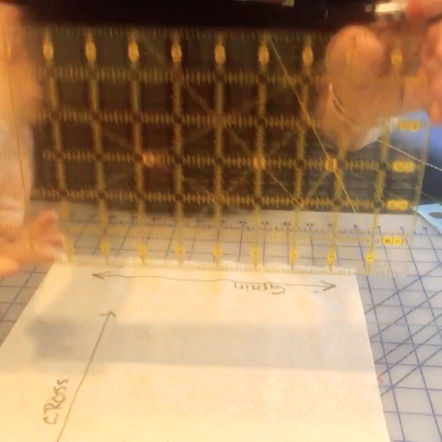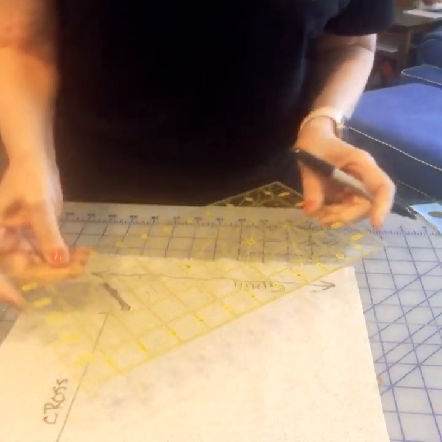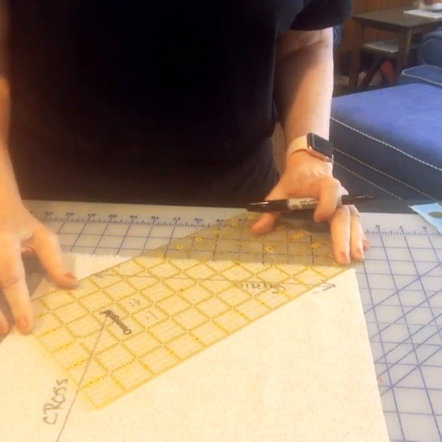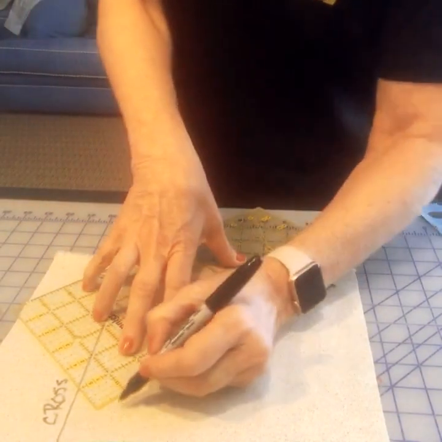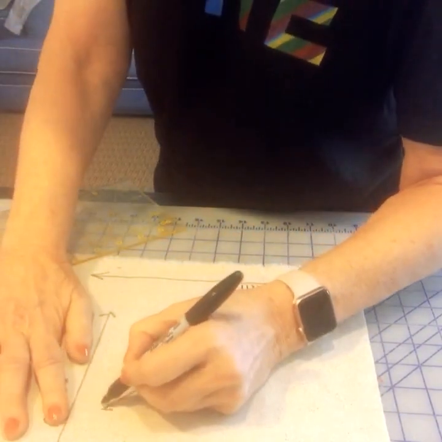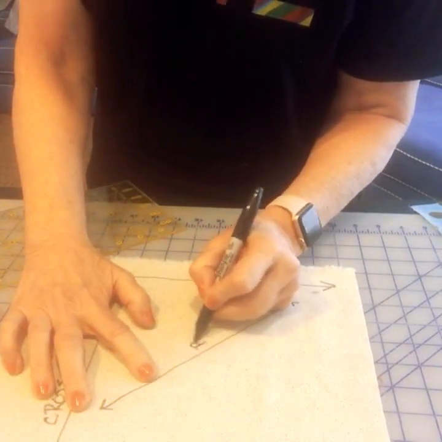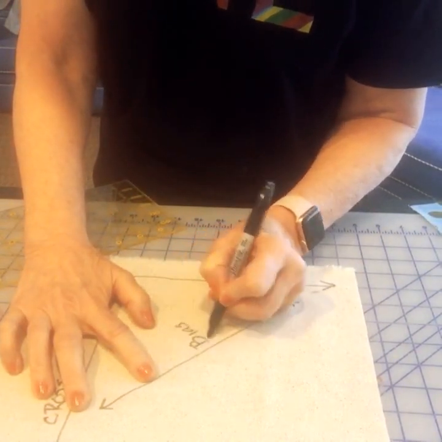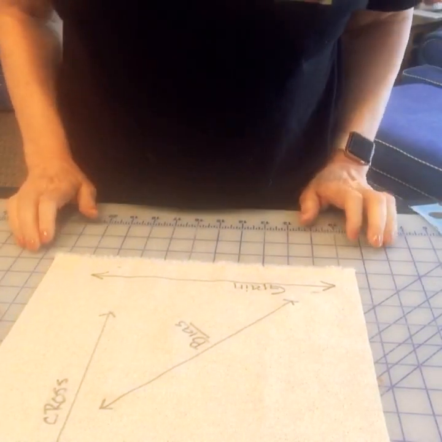The next thing I want to talk about is the bias. A ruler like this will be really helpful. The lines on the ruler have 45-degree angles that you can line up with the selvage like I'm doing here. Now just draw that line and you've got the 45-degree angle line. That is our bias. All right, so there are the three different types of lines that we're talking about today.